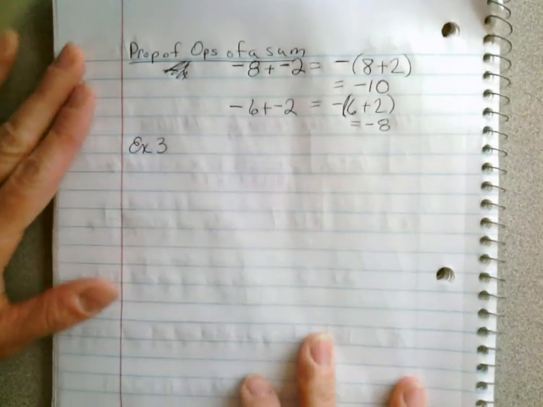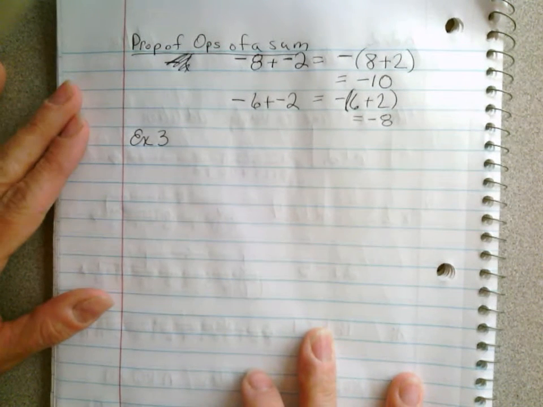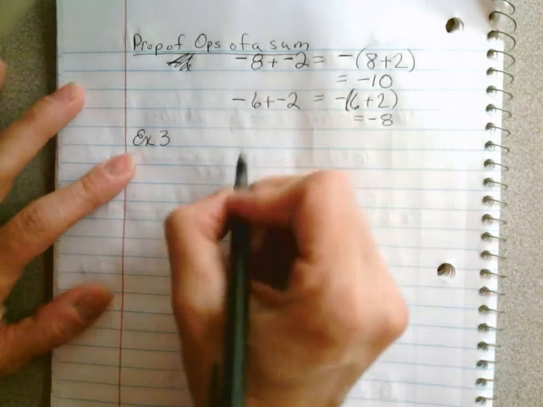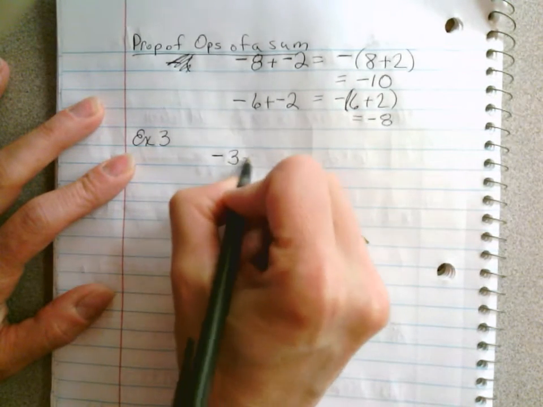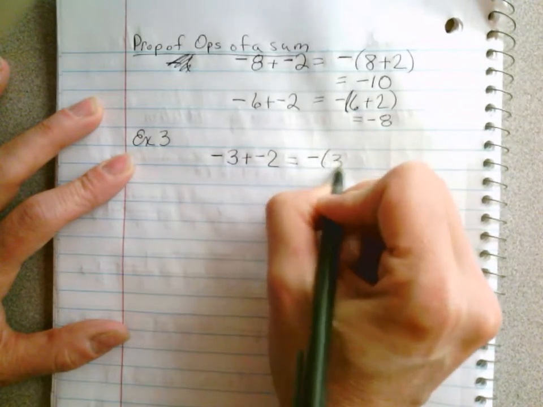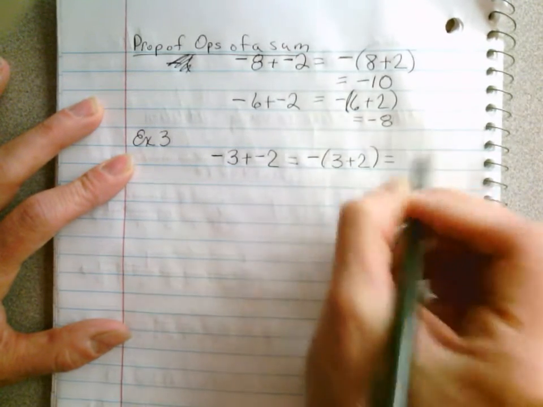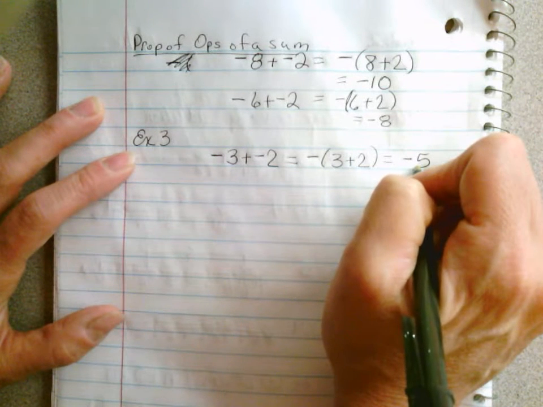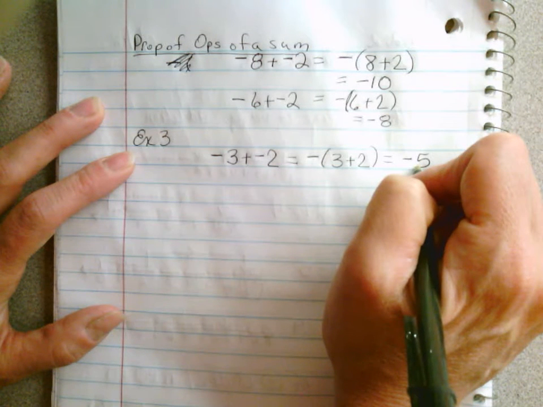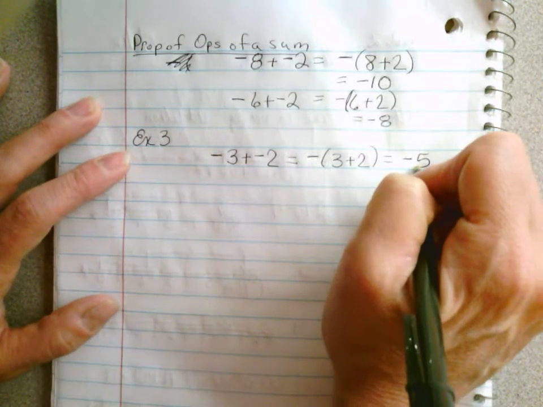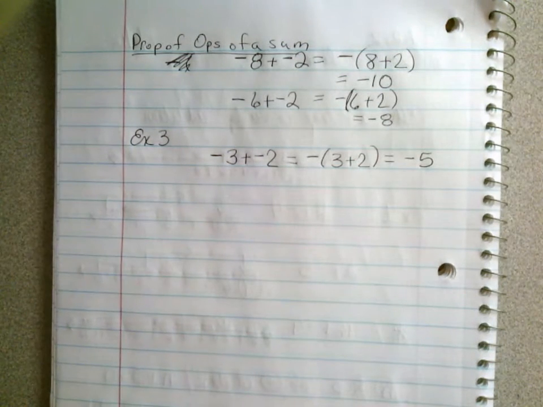But again, you're probably already doing it by simply adding together stuff and keeping the sign. -3 plus -2 is the same thing as the opposite of whatever 3 and 2 is, which is -5. Okay. Yeah, I don't even like the other example, so we're going to stick with that.